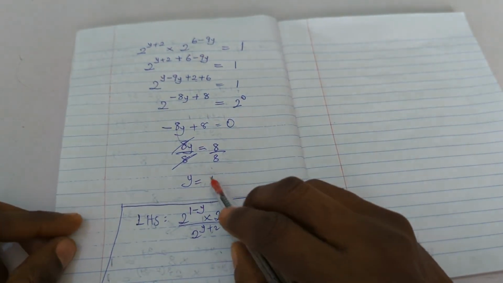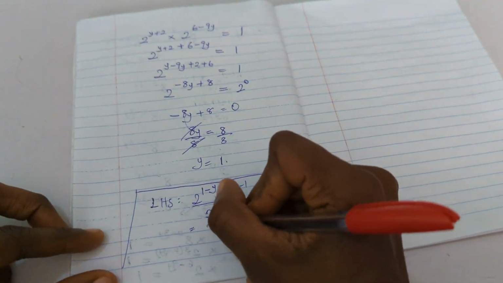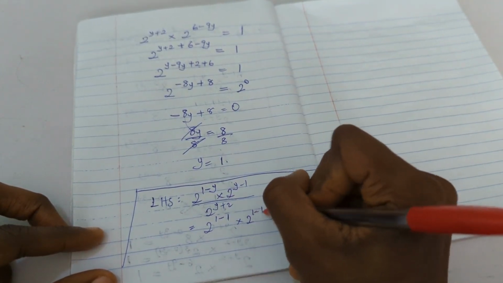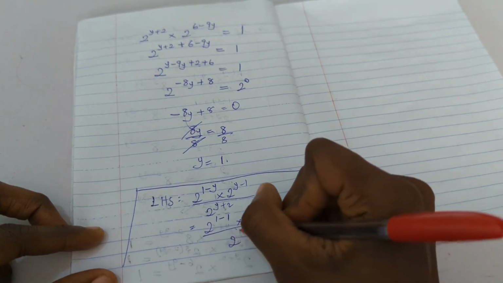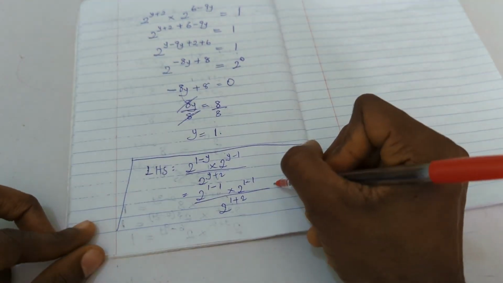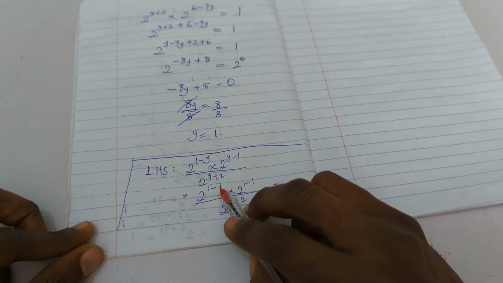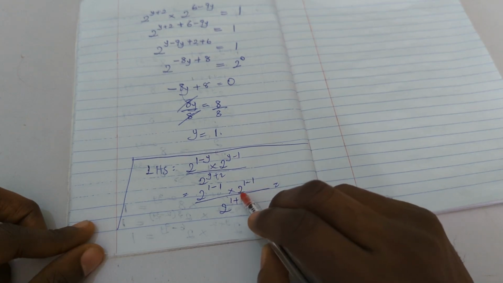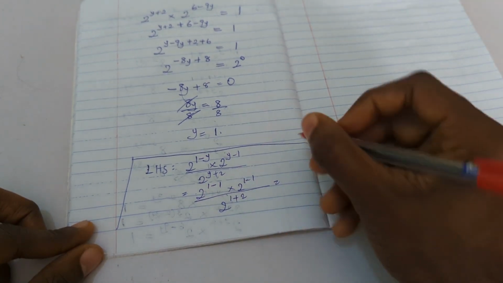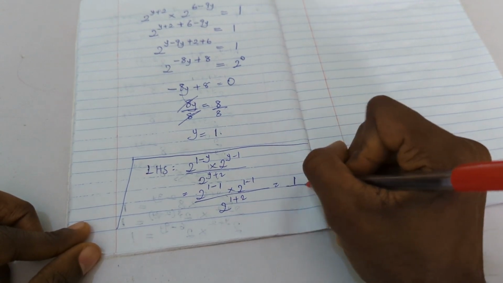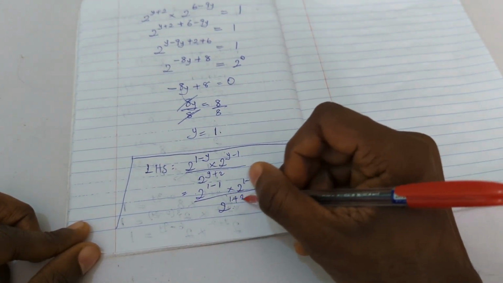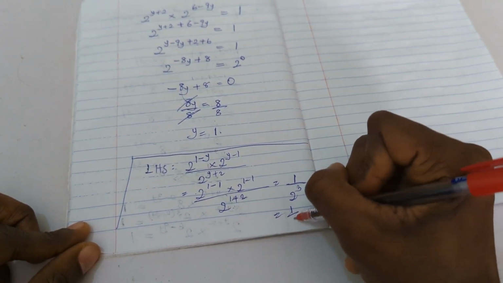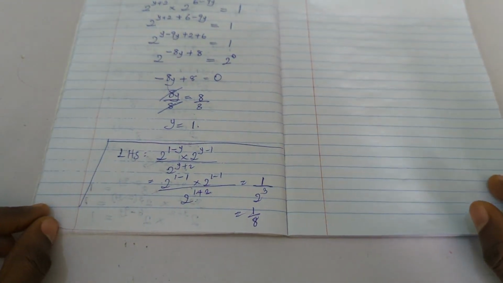We can place the value of 1 there. So we have it to be 2 raised to the power of 1 minus 1 times 2 to the power of 1 minus 1 over 2 to the power of 1 plus 2. So 1 minus 1 is 0. So 2 raised to the power of 0 is 1 times 2 raised to the power of 0 is 1. So 1 times 1 gives us 1 over 2 to the power of 3. 1 plus 2 is 3. So 2 to the power of 3 is 8, which gives 1 over 8. So that's what the left hand side says.